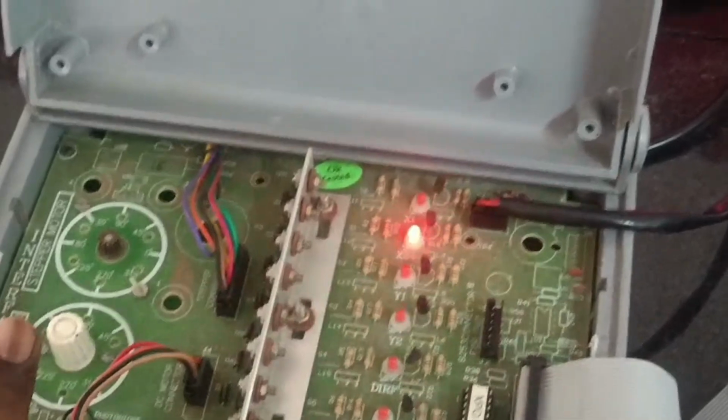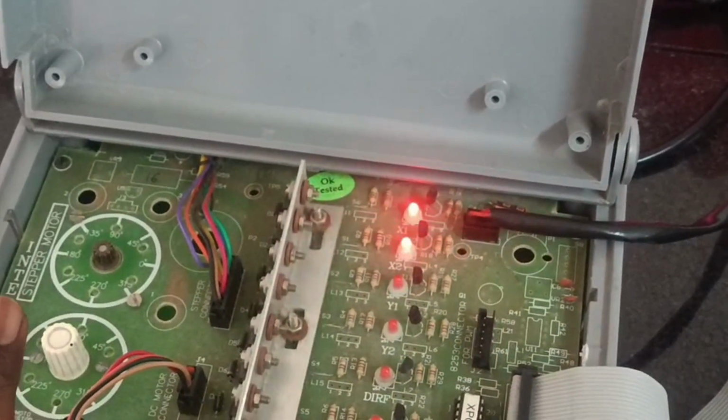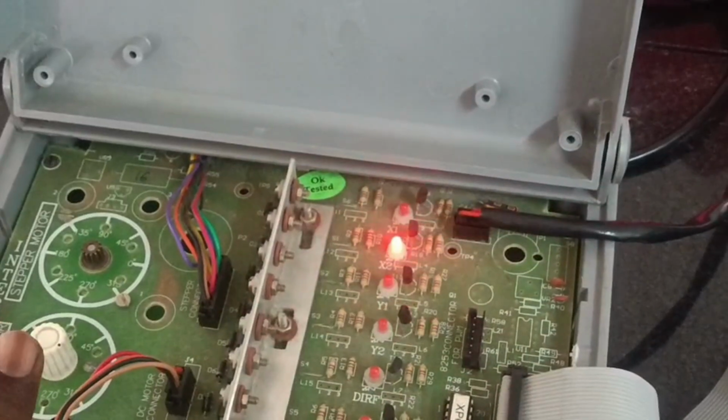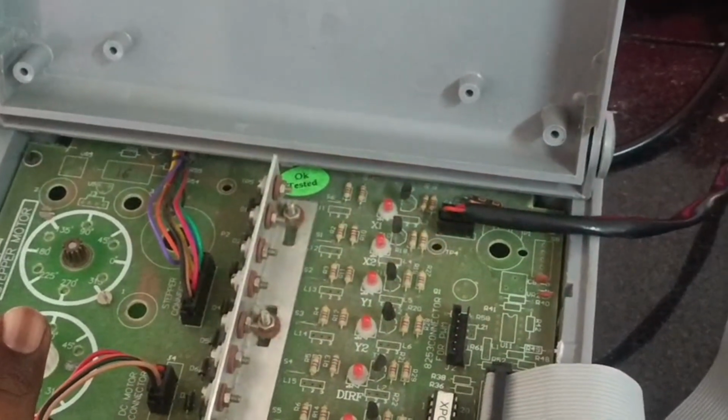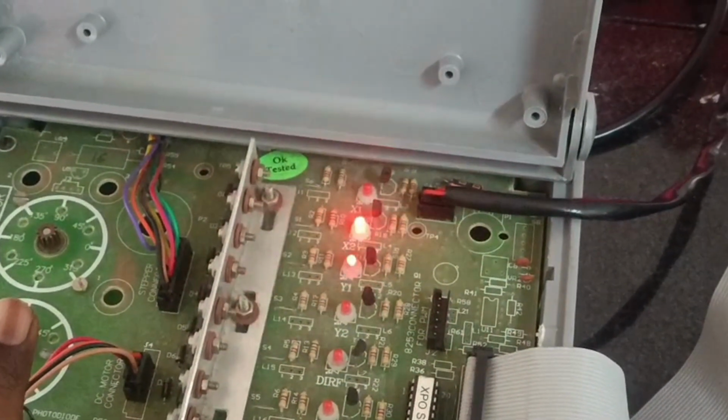So the conclusion for this program, that is the result of the program, is that the stepper motor speed control of the full step revolution by interfacing the 8051 microcontroller is done successfully.